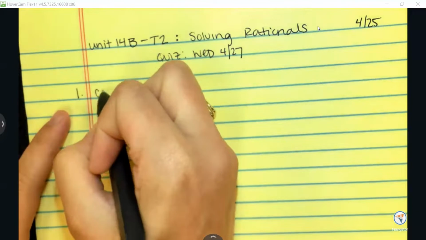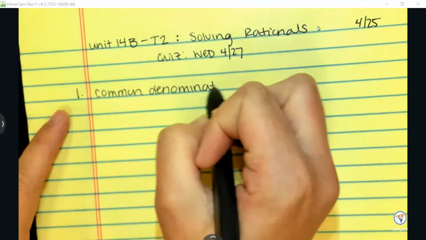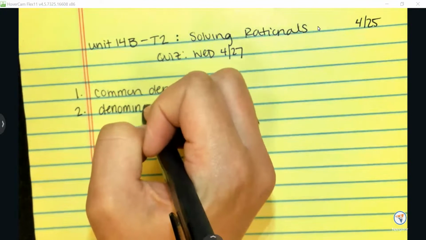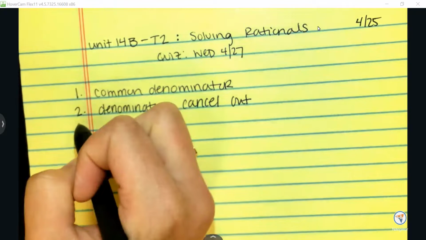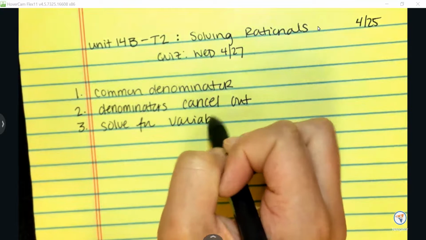There will be 3 steps. Number 1, you have to find a common denominator because we are still adding and subtracting. Number 2, once you get all of the common denominators, you will see that your denominators cancel out, and I'll show you why. And step number 3 is you will just solve for the variable, whatever letter is in your problem. That might be factoring and making a chart. That might just be simply adding something and dividing something.